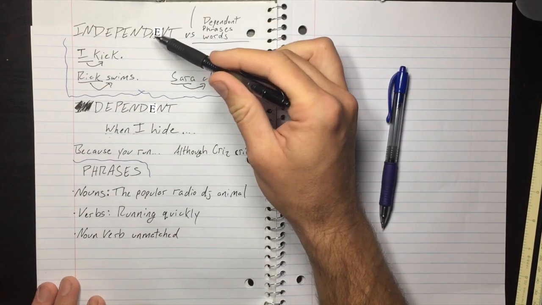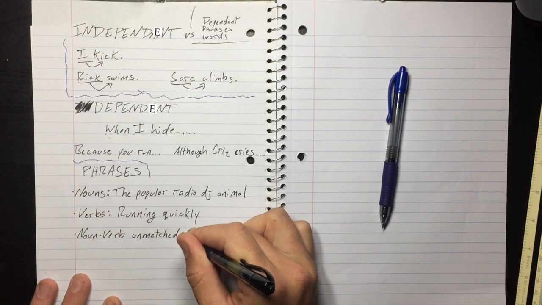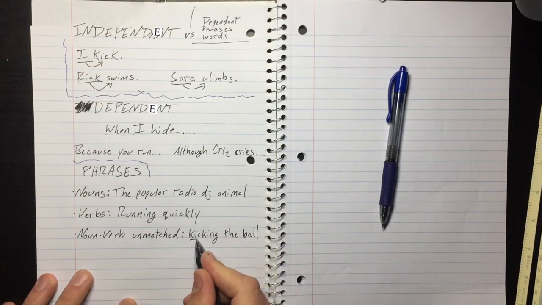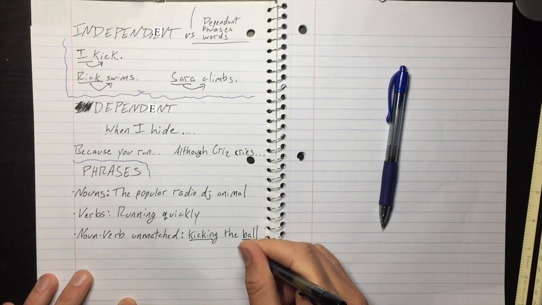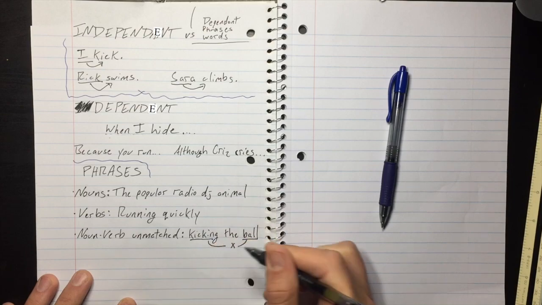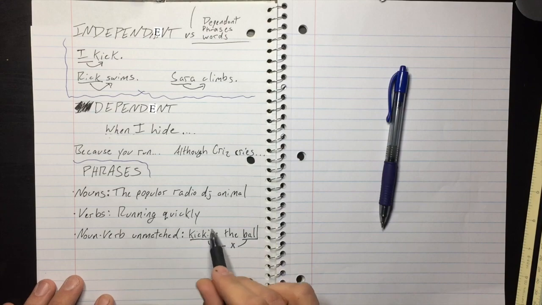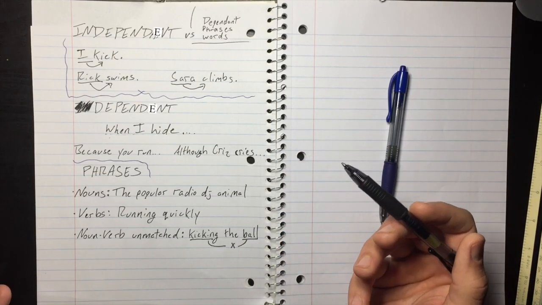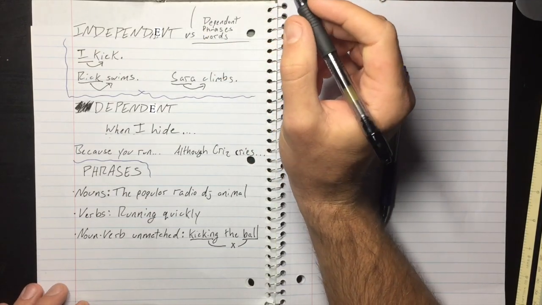right? So remember that independent is a noun that does a verb. What this is different. Kicking the ball. So we have a verb here, we have a noun here, but they actually don't go together because the ball is not doing the kicking. So we need a noun to go with this verb. So we need more, basically. And whenever you need more, that means that you don't have an independent sentence, which is a noun that does a verb. Chill.